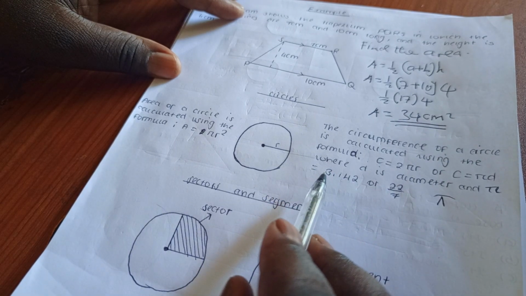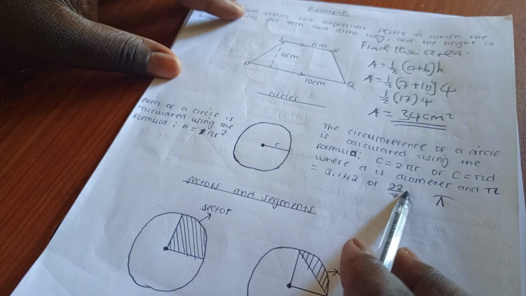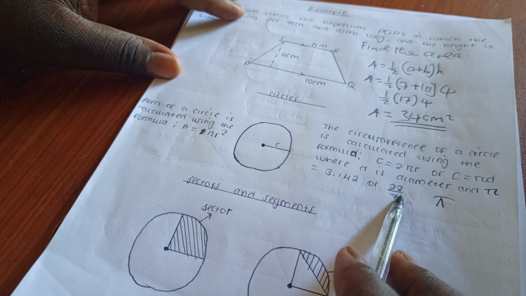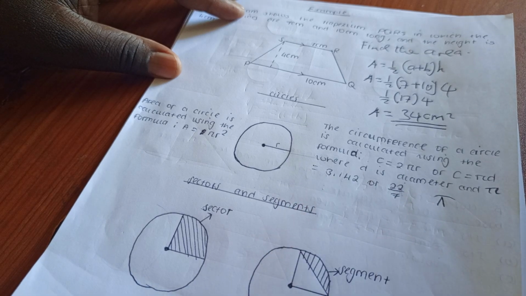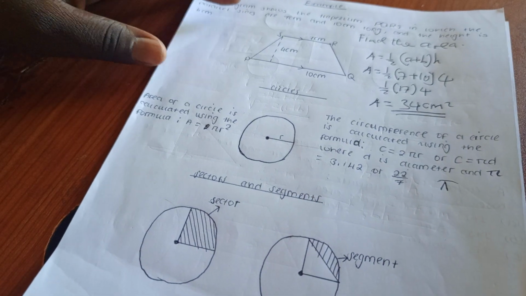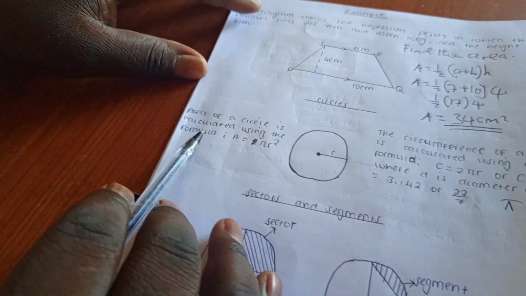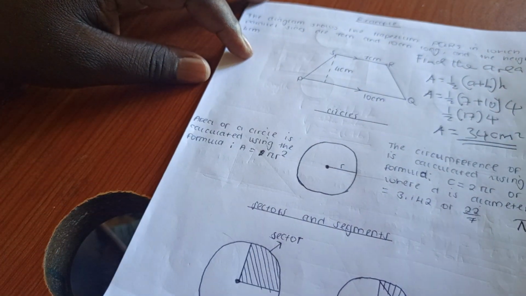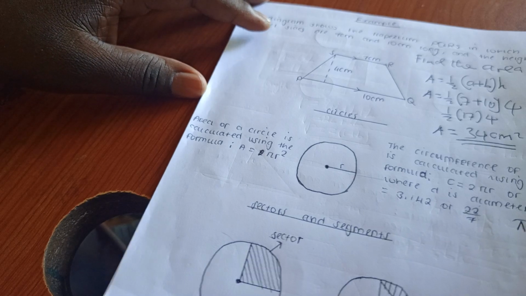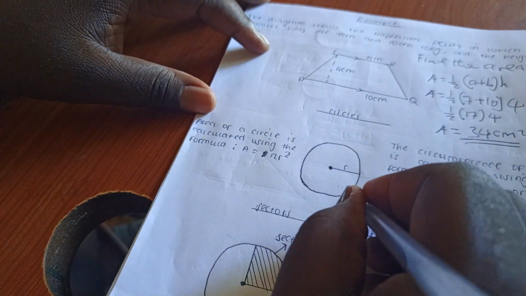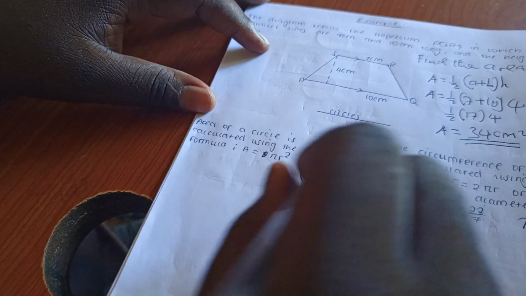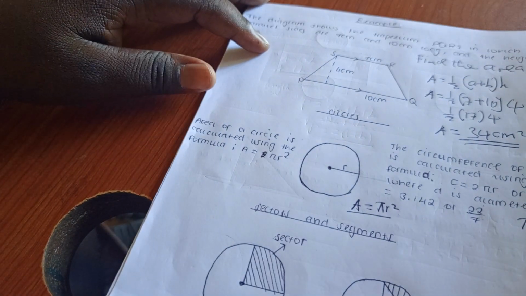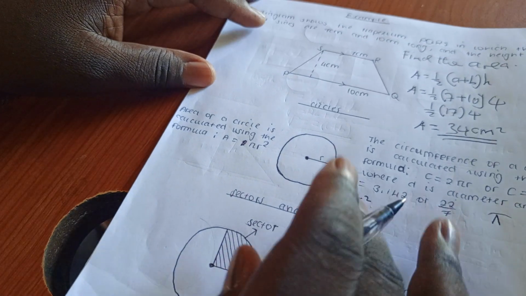And say on the calculator, it's equivalent or equal to 22 over 7. So in decimals, you see 3.142. Are we together? Yes. Good. So the formula for the area of the circle is given by area equals pi r squared. This is the formula for the area. So when they say find the area of the circle, this is the formula.